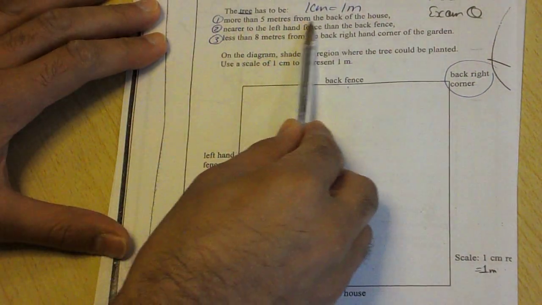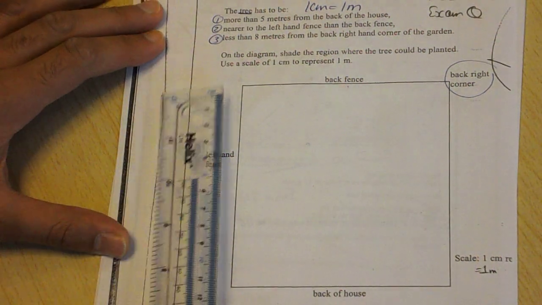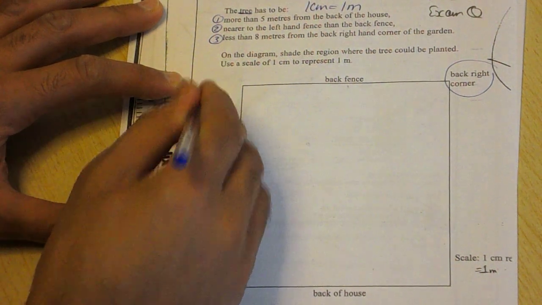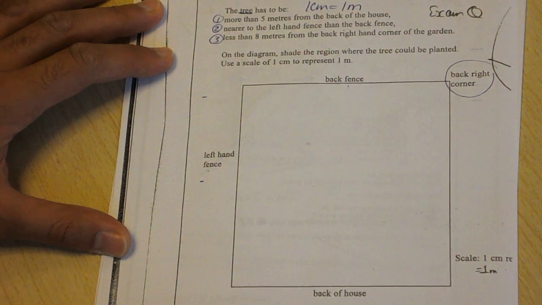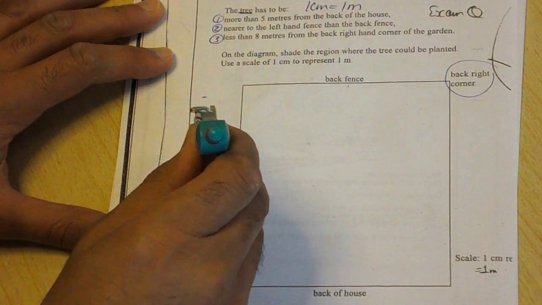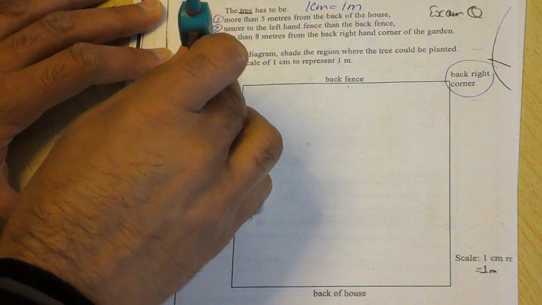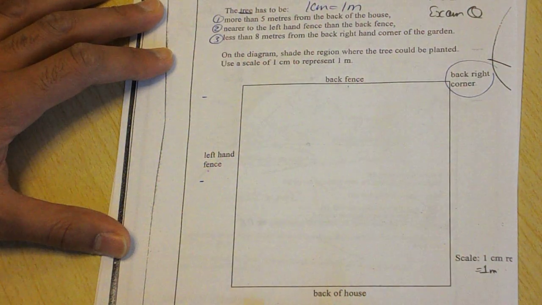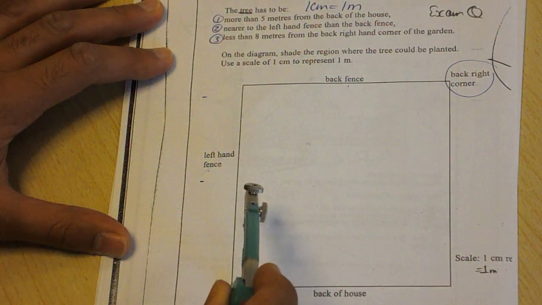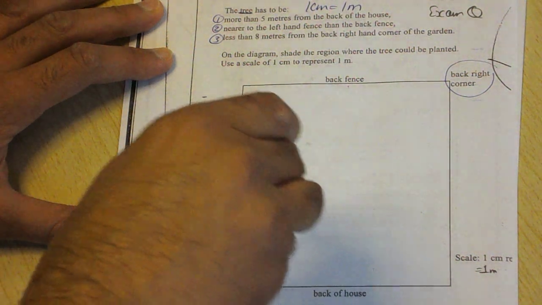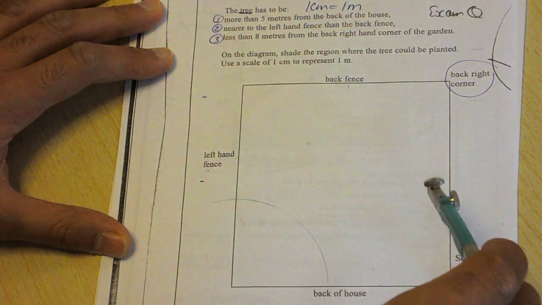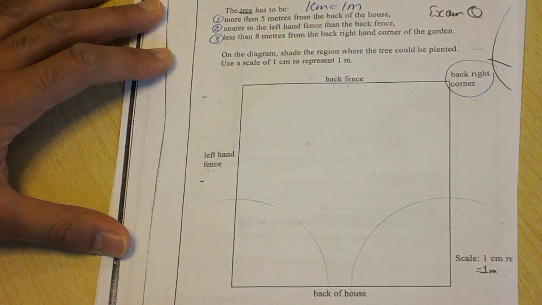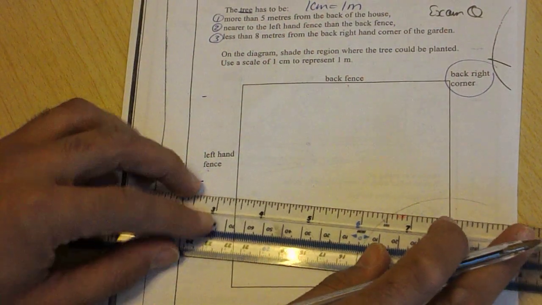The first one says it has to be more than 5 meters from the back of the house. More than 5 meters does not mean you draw a loci which is 6 or 7 or 8. First of all we need to find 5, so this is 5 centimeters. We get our compass and set it to 5 centimeters. The back of the house is over here, so we do a small arc. Once we've done a small arc, we can join the tips of it.